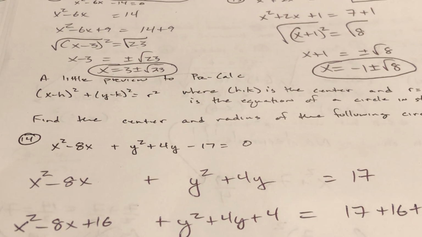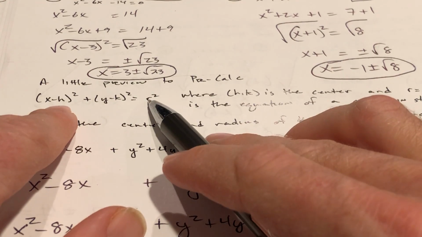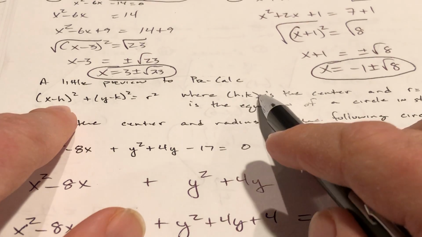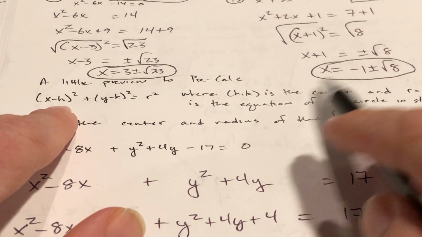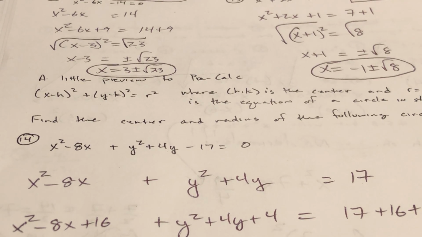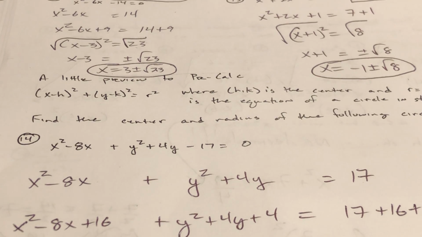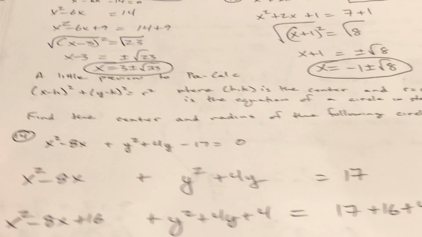A little preview to pre-calc. So this is the equation of a circle with center (h, k) and a radius r. This is the equation of a circle. And we are going to talk about this at the very end of the year. You also have a pretty sweet chapter in pre-calculus covering conic sections.